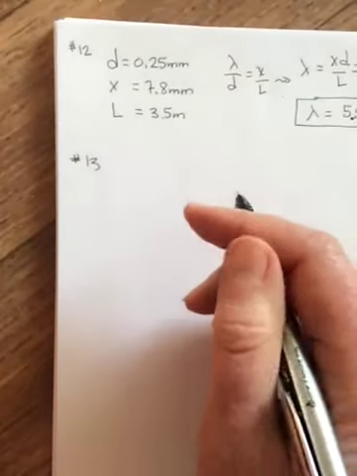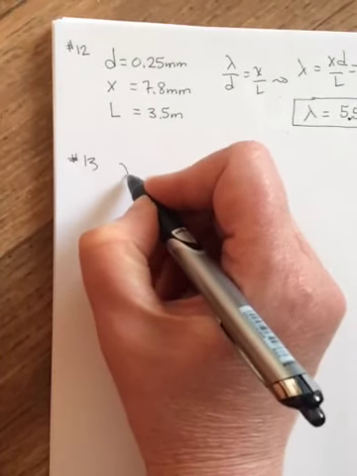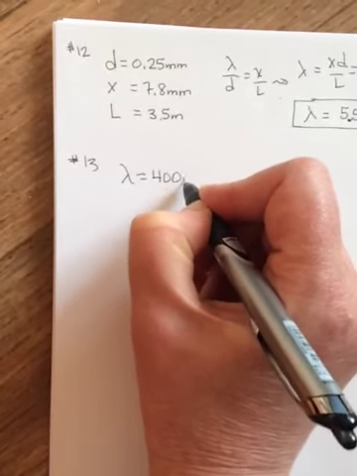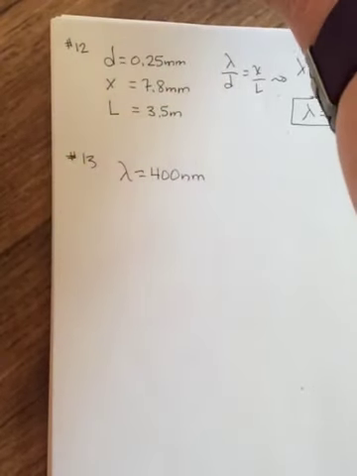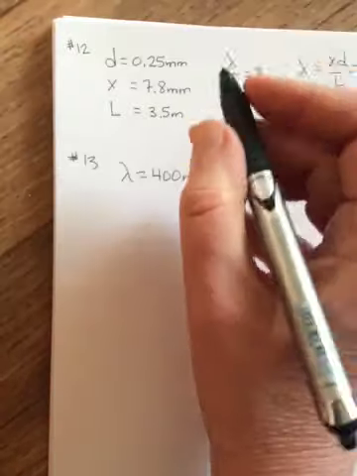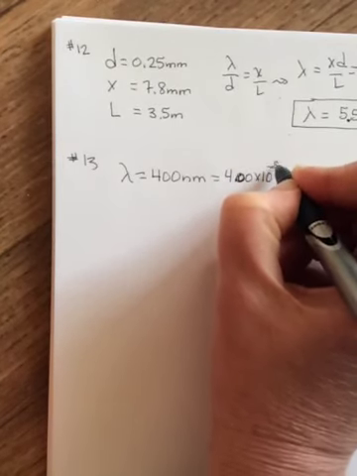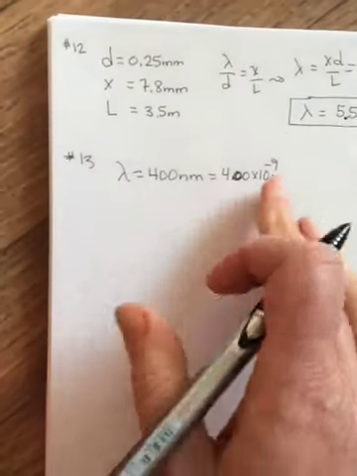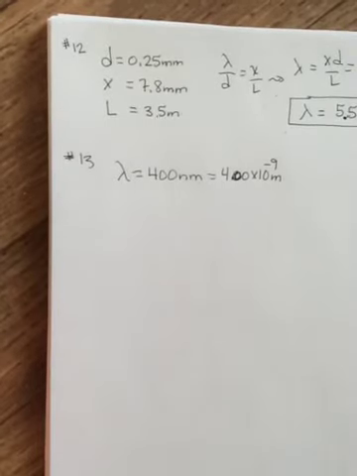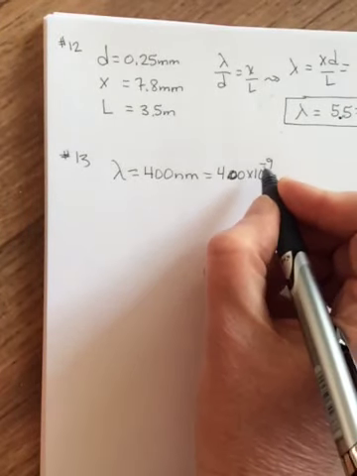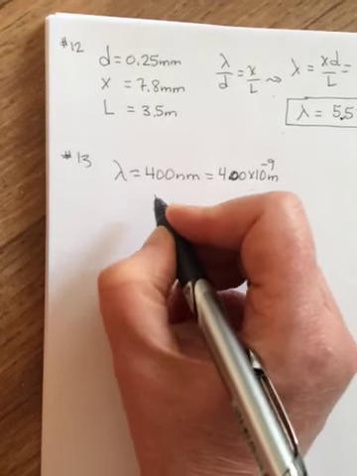Okay, so number 13 says, an interference pattern is produced when light of wavelength 400 nanometers is incident upon a double slit. A nanometer, from back at the beginning of the course when we did the metric prefixes, nano was times 10 to the negative 9. So I wouldn't put the decimal in, I would just leave it as 400 times 10 to the negative 9. It's not in the right scientific notation, but if you punch it in your calculator that way, your calculator will handle it. If you're going to put the decimal in, it'll become times 10 to the negative 7. So that's our lambda.